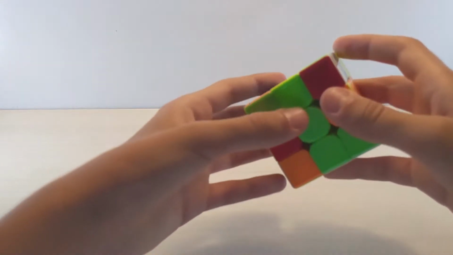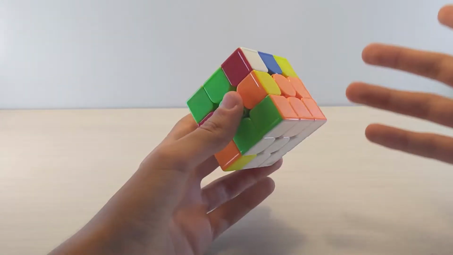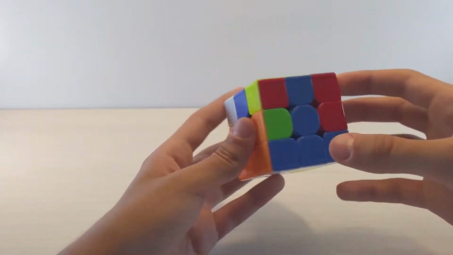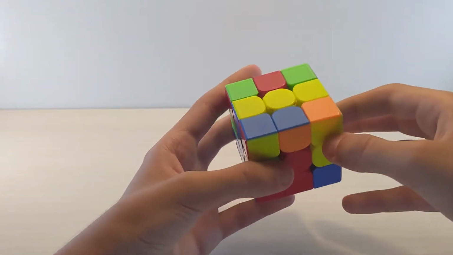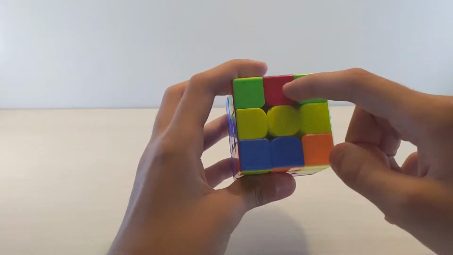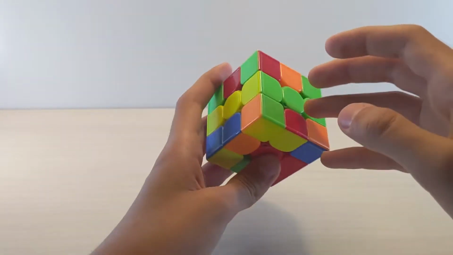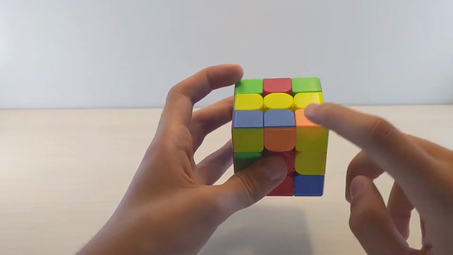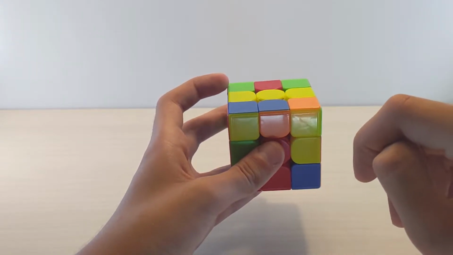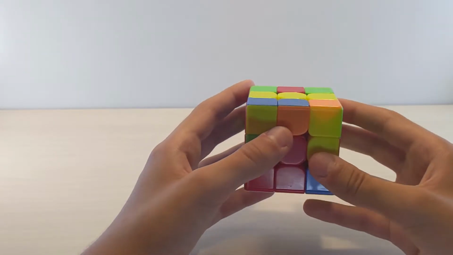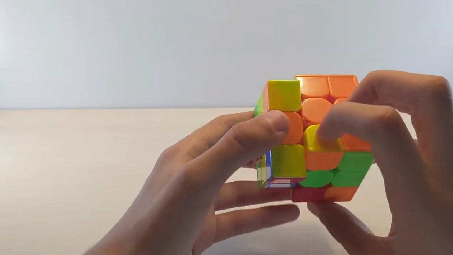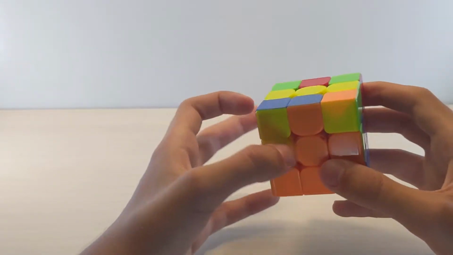For this step, there is again a beginner way of doing it and an intermediate way of doing it. So we again look at the top layer for edges that aren't yellow. So for example this one, it's blue and orange. So for the beginner way, we would make sure it's on this orange side.